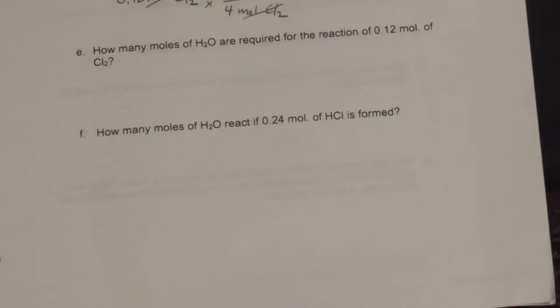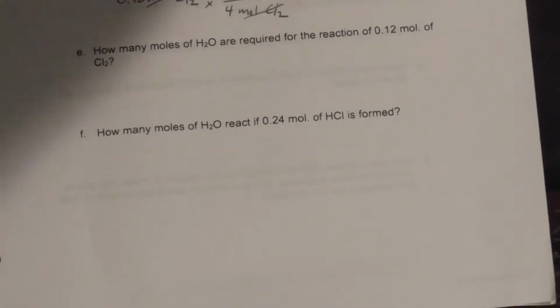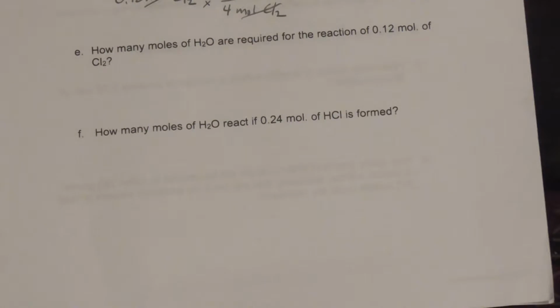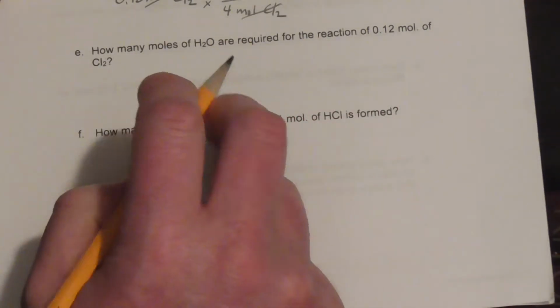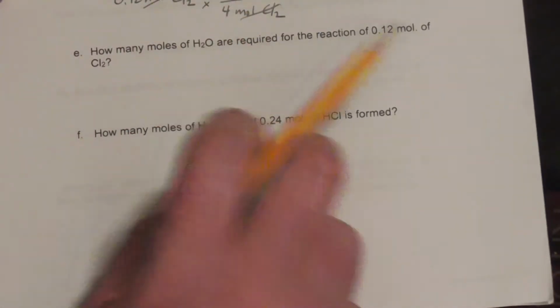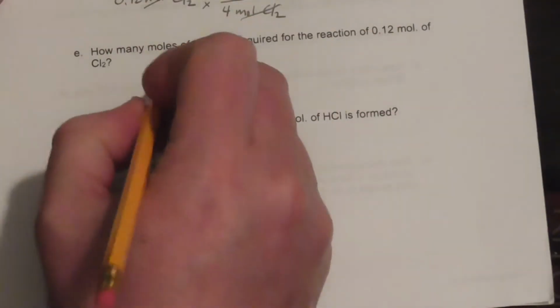So now we have how many moles of water are required for the reaction of 0.12 moles of chlorine. So in this case again, same thing we've been doing.